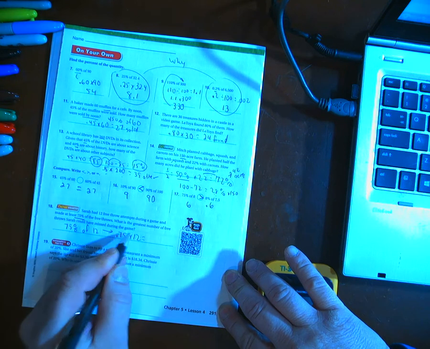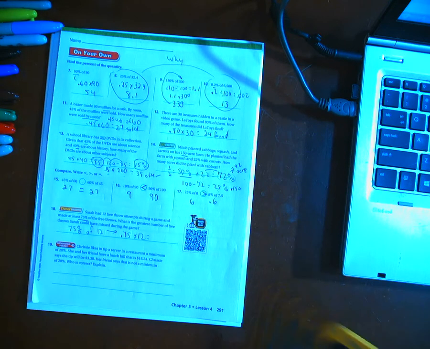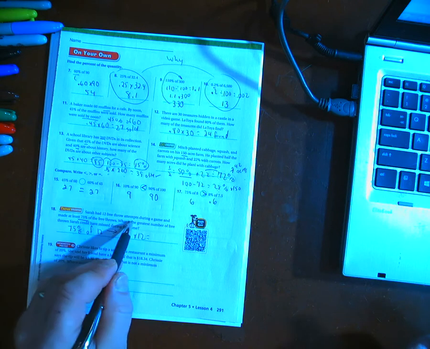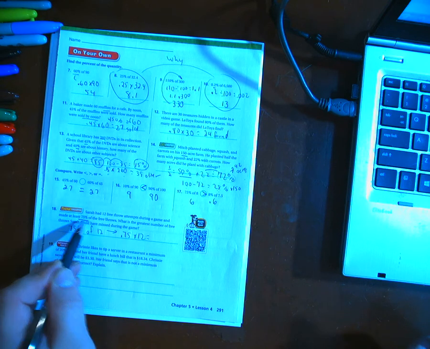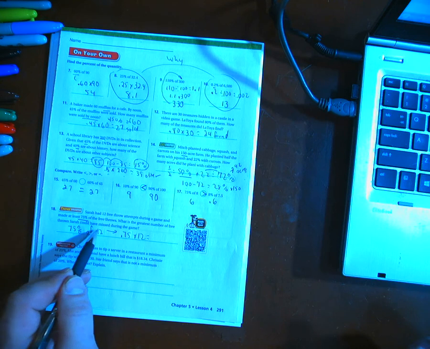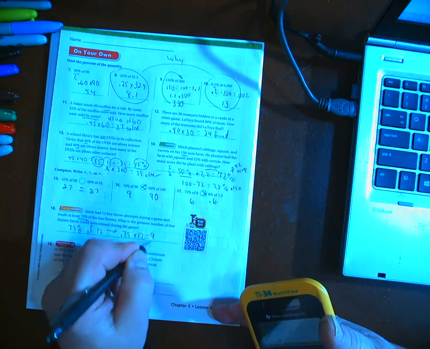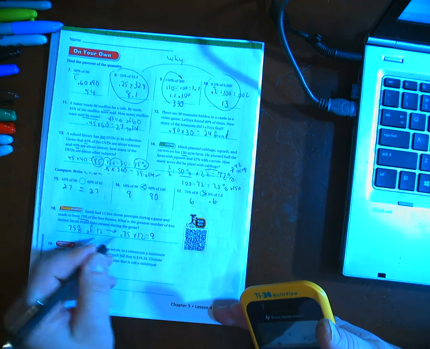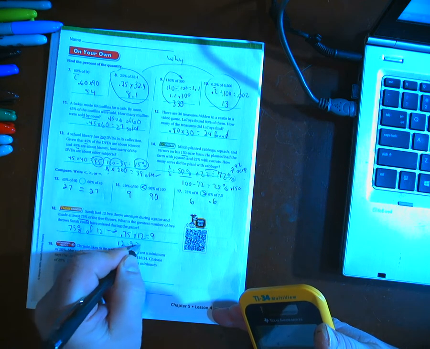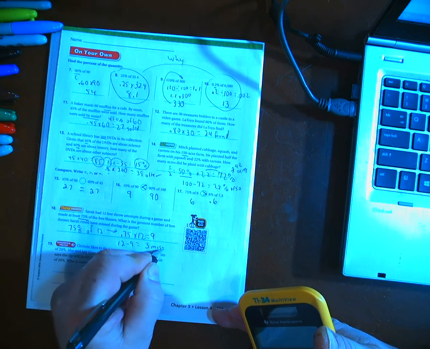This will tell us how many she made, and she made at least 75%. What is the greatest number of free throws Sarah could have missed? So once I find 0.75 times 12, she made at least 9. So 12 minus 9, she could have missed 3.